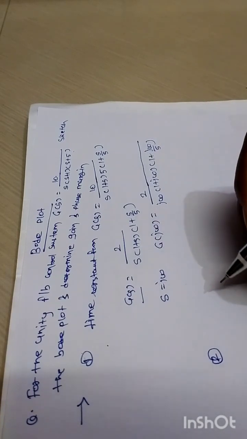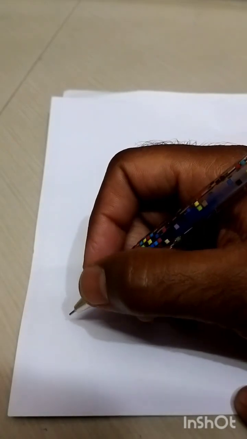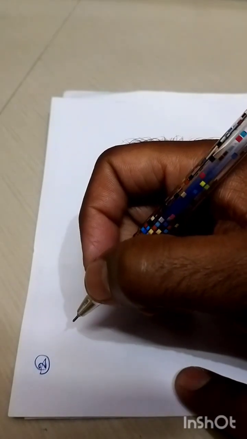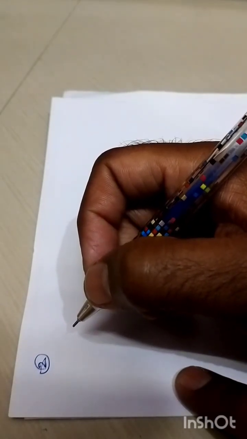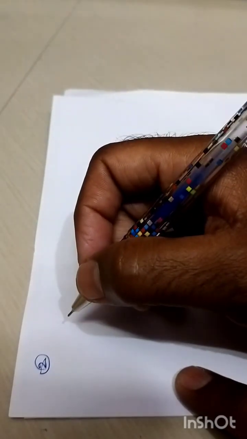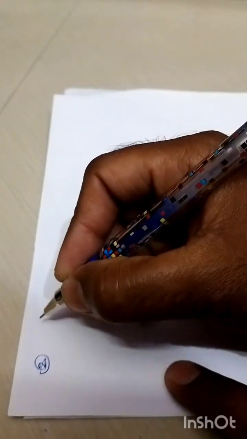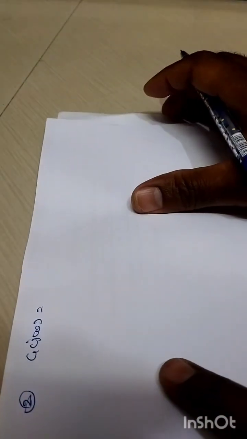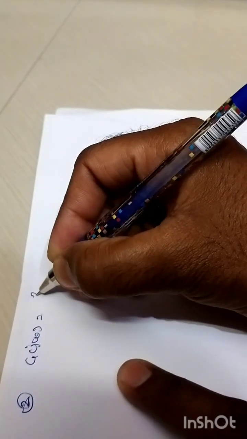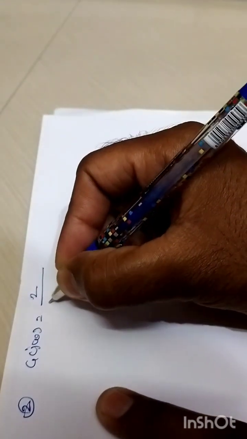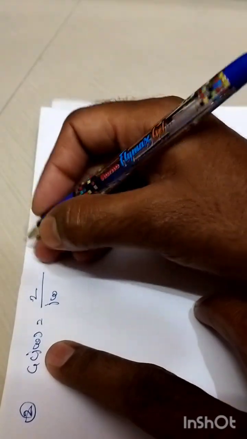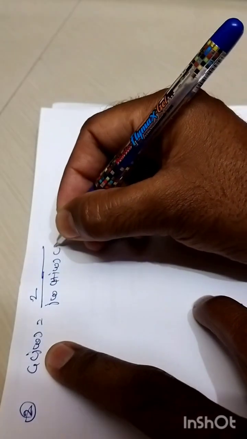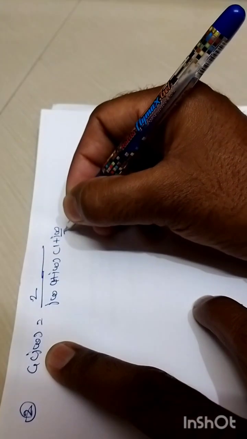In step number 2, we need to determine how many poles, zeros, and constant terms we have in this OLTF when it is represented in the frequency domain. So once more, G(j omega) = 2 divided by j omega times (1 plus j omega) times (1 plus j omega over 5).